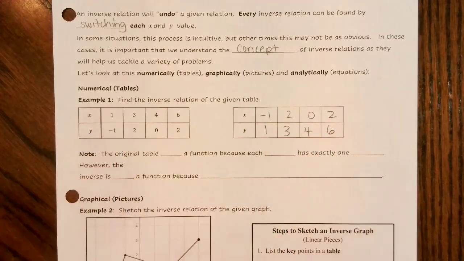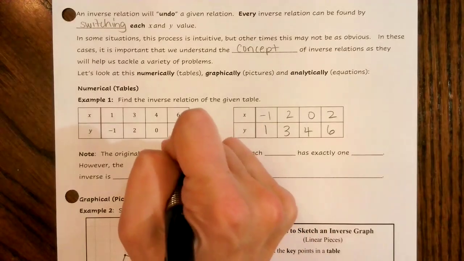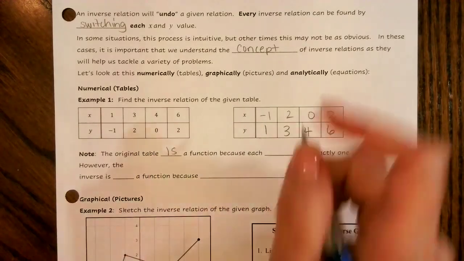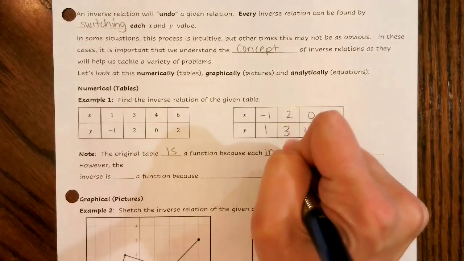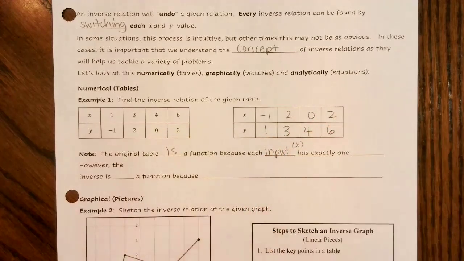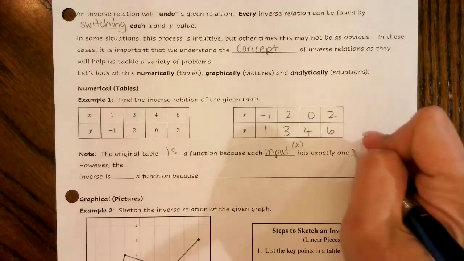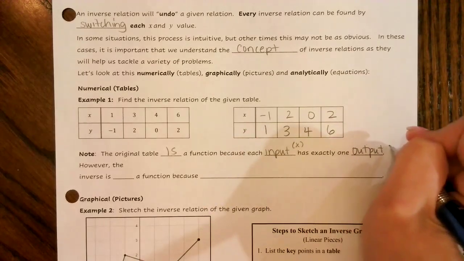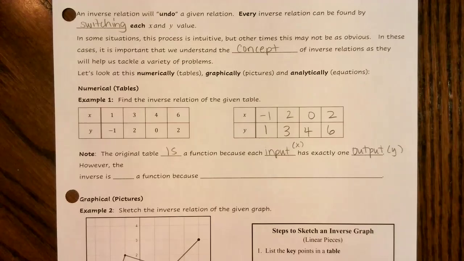So we are switching that x and y value. It says the original table is a function because each input, which again is the x values, has exactly one output, which is our y values.